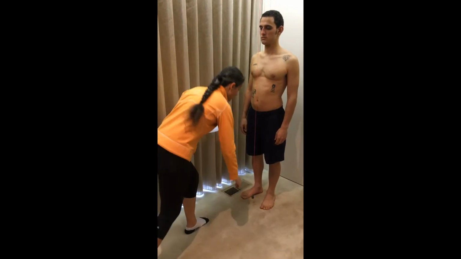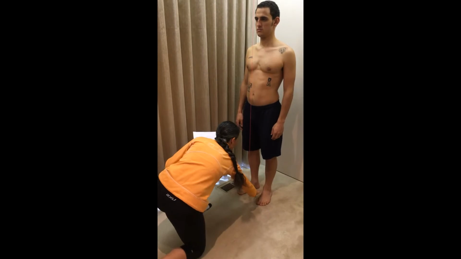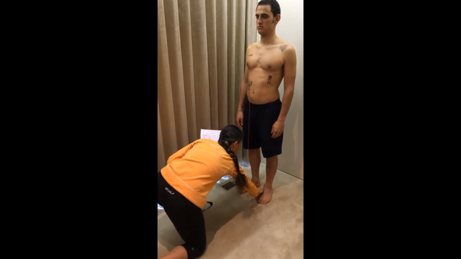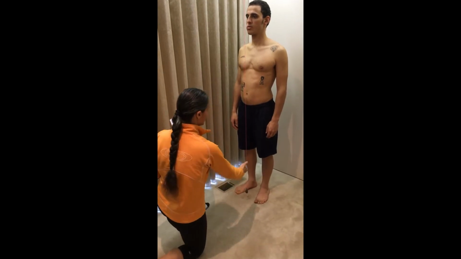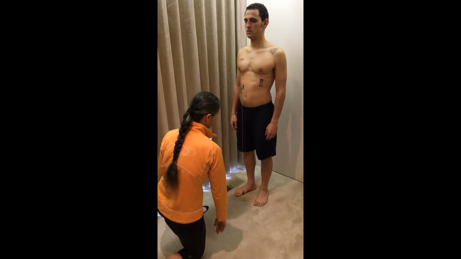If we check his arches, we can see that they are flattened and collapsing in, creating this pronation foot.